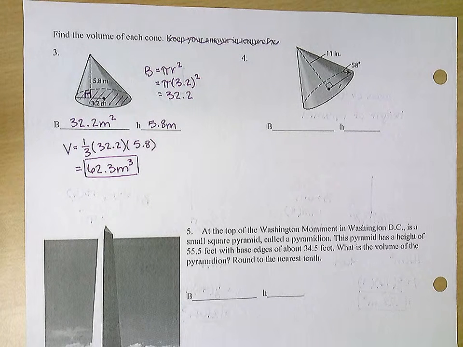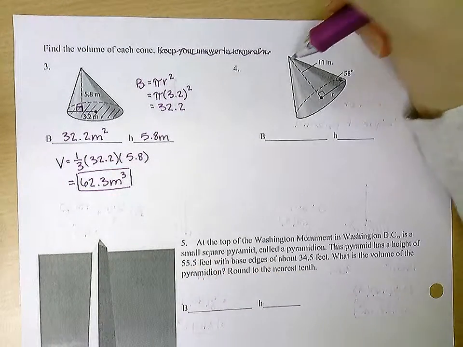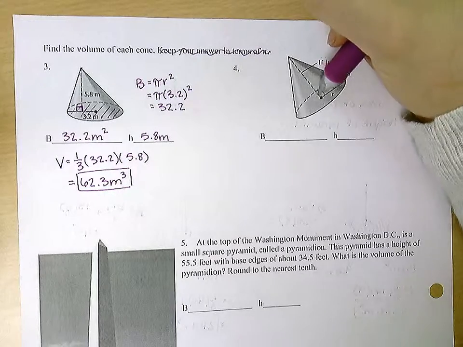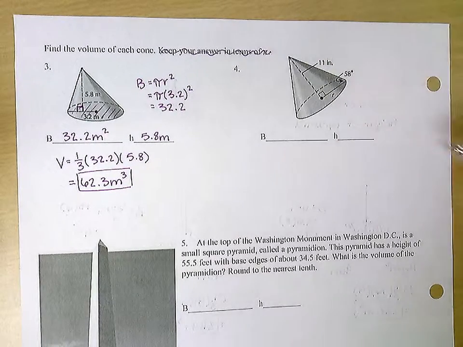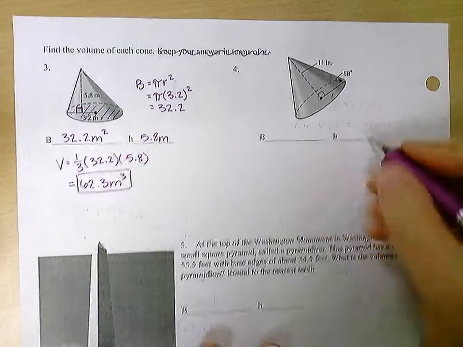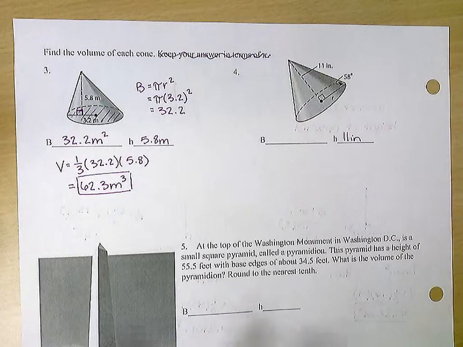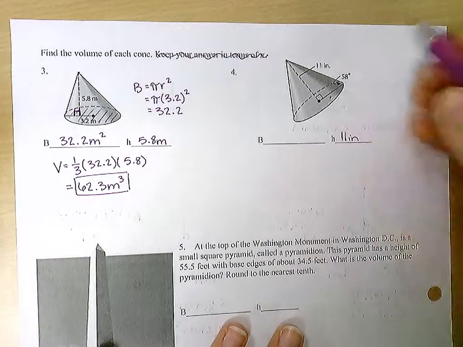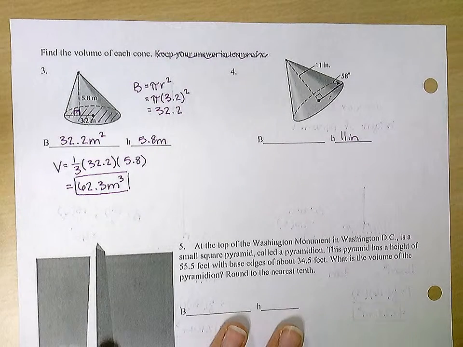All right, then looking at number 4, in this one, we are given this length right here. Okay, that length from the vertex to the base and perpendicular is the height, right? So we already know what the height is. It's 11 inches. However, to find capital B, I need to know what this radius is right here. Okay, because I need to use the radius to find the area.